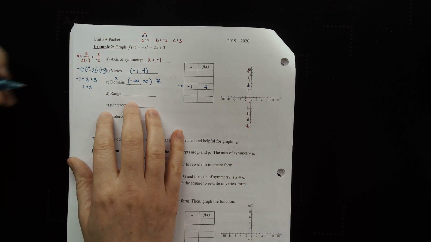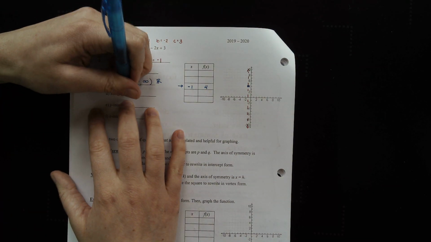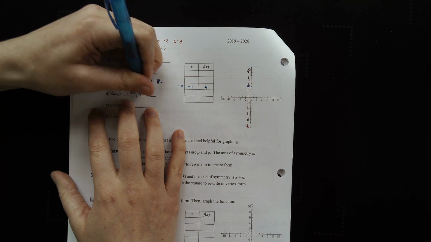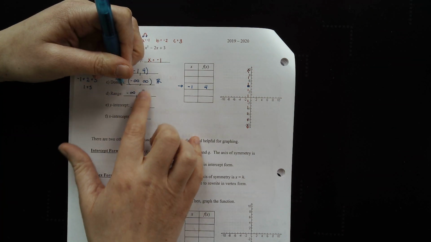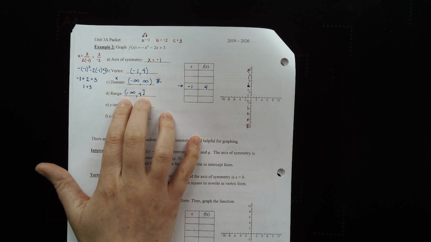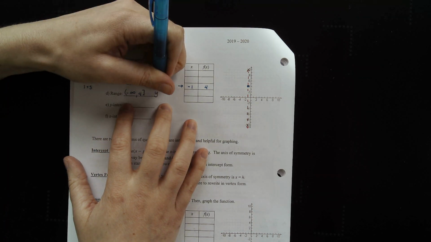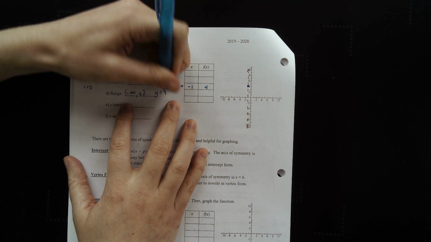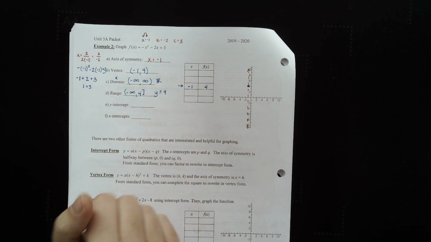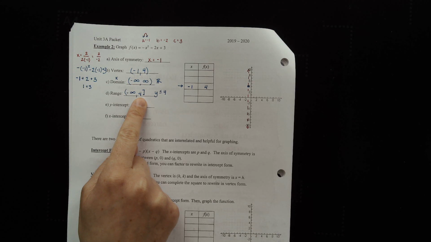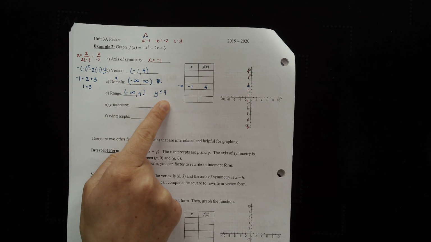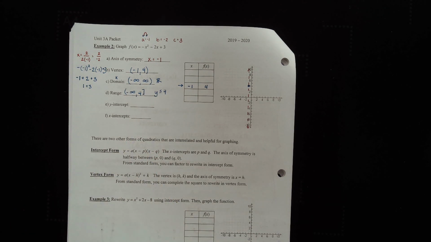So I can either say from -infinity to 4, and I would have this closed bracket because the range is going to include 4, or I can say just y is less than or equal to 4. Those are two different ways to write your range. This is interval notation. And I believe this is an inequality. I'm going to have to think about what the proper term is for that.